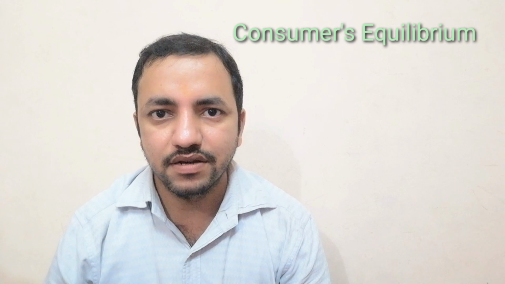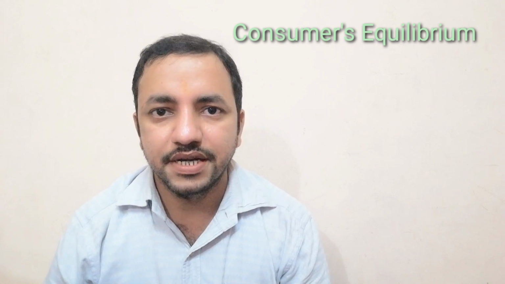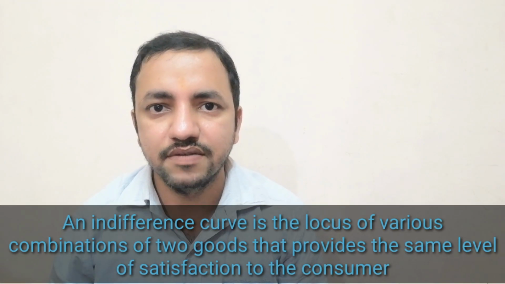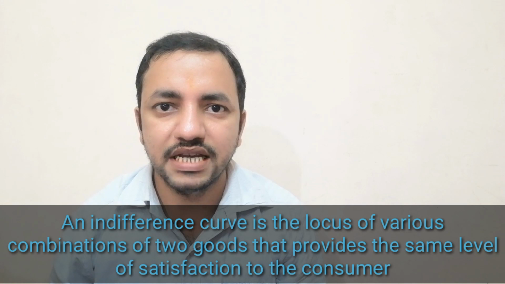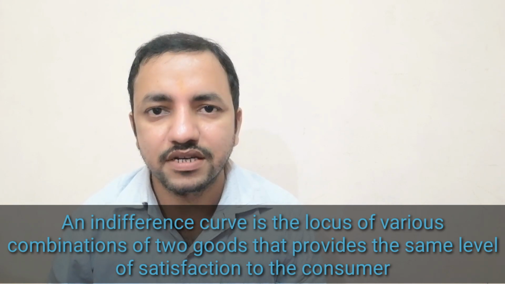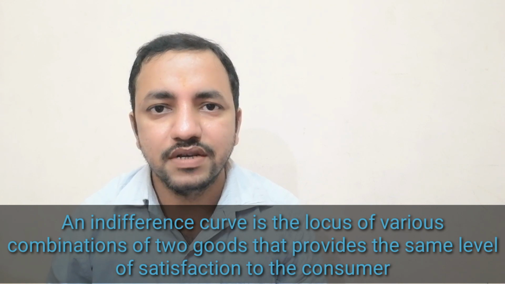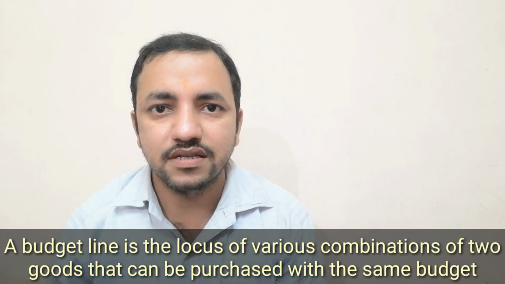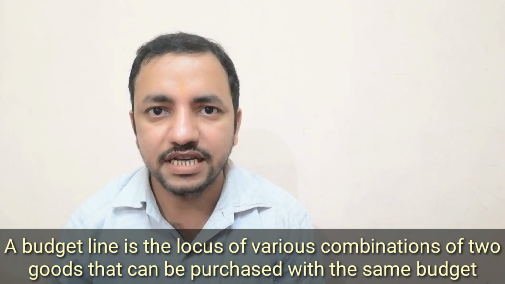Today we are going to discuss what is called consumer's equilibrium. In our previous videos we have already studied the concept of indifference curve and budget line. As we know, an indifference curve is the locus of various combinations of two goods where every combination provides the same level of satisfaction to the consumer. Similarly, a budget line refers to the various combinations of two goods which can be purchased with the same budget.